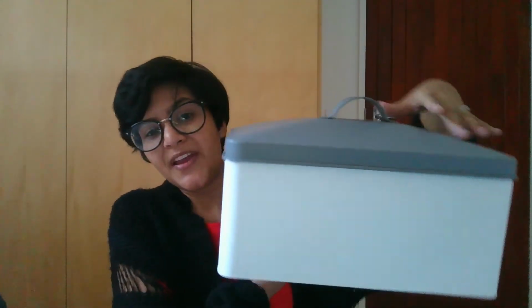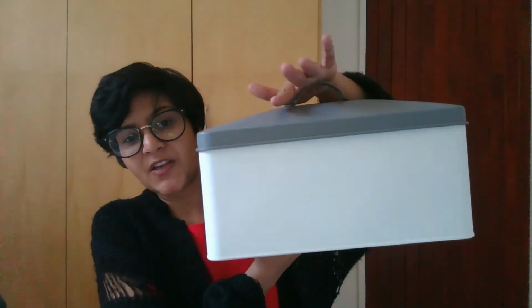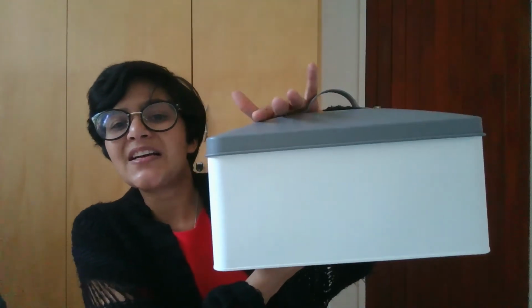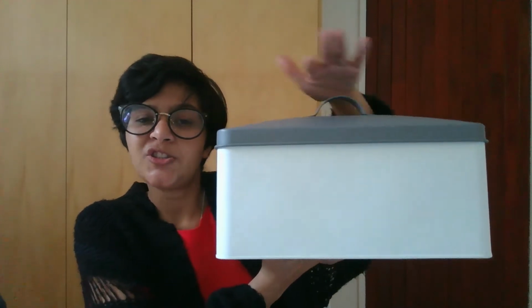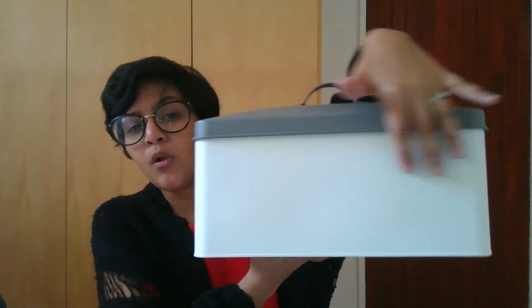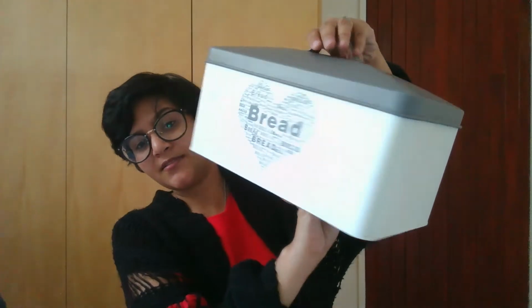Then another thing I found when I was being a detective is this lovely bread bin. So the bread bin, you can see on top here, it does go a bit up, but it is still a box shape. Say box shape, because it has all the different faces. Okay?